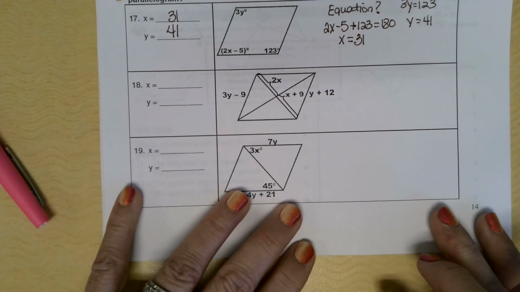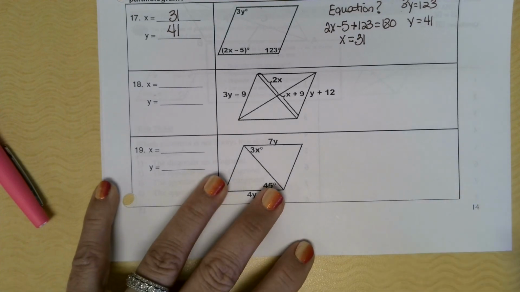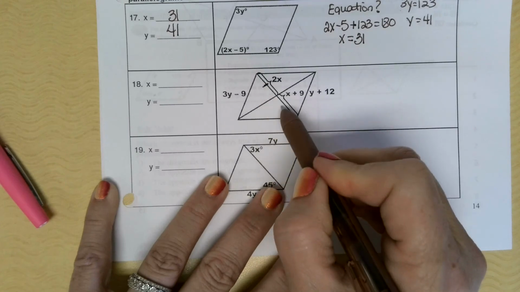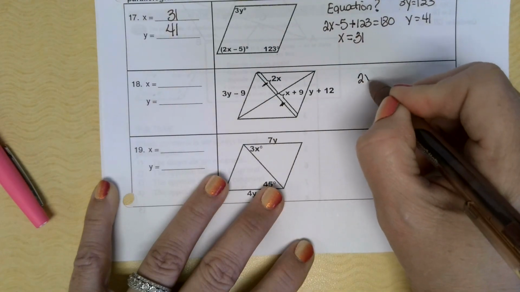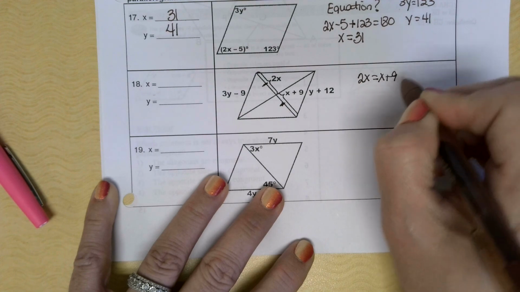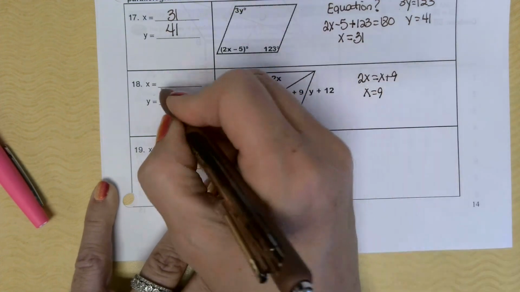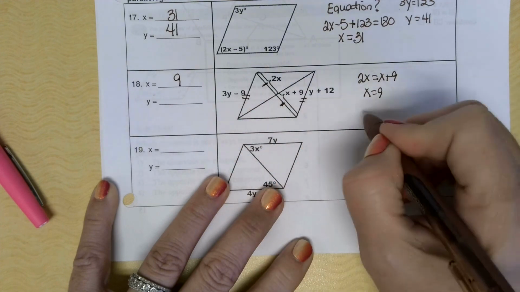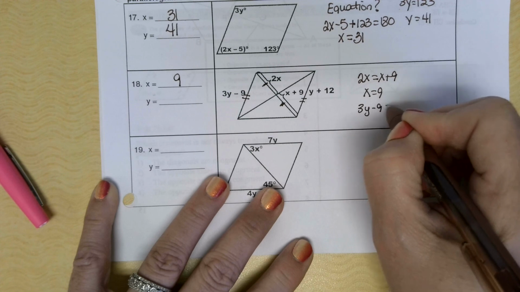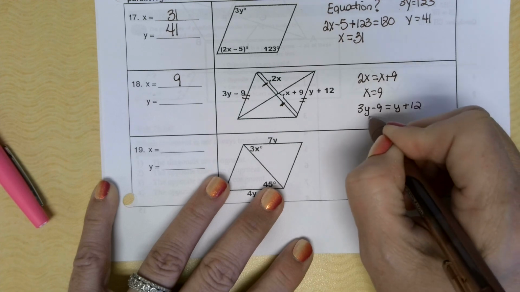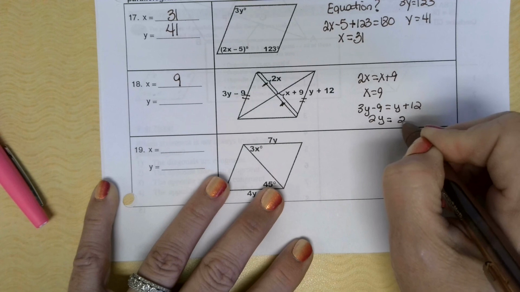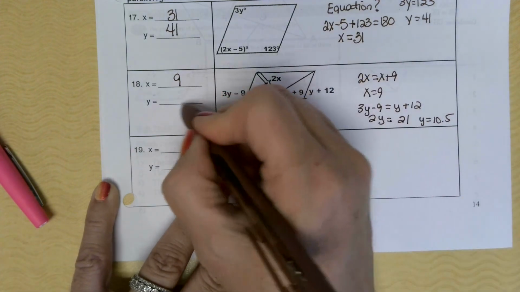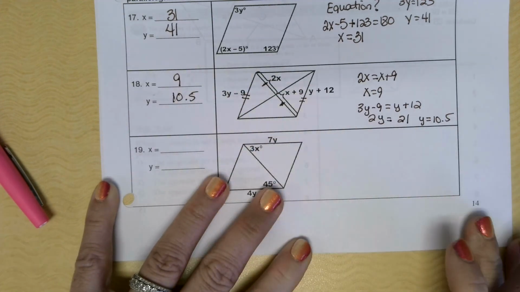Okay, number 18. So this has just measurements. To find x, this is a diagonal. The diagonals are bisected. So this piece is equal to this piece. 2x equals x plus 9. That's easy, just x equals 9. And then opposite sides are congruent, so these pieces are equal. 3y minus 9 equals y plus 12. 2y equals 21, I believe, and it is perfectly fine in geometry to get decimals, so don't stress out about that. So y is 10.5.